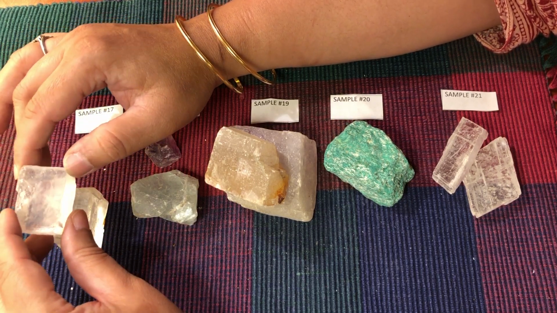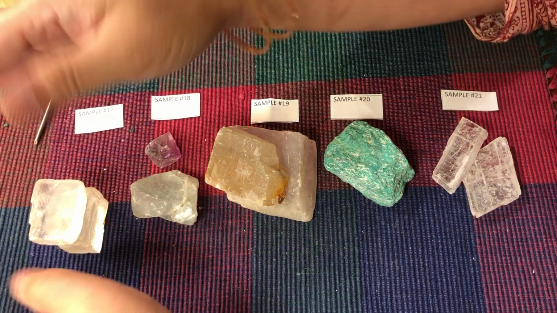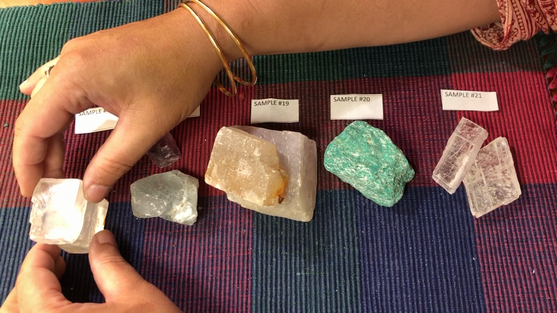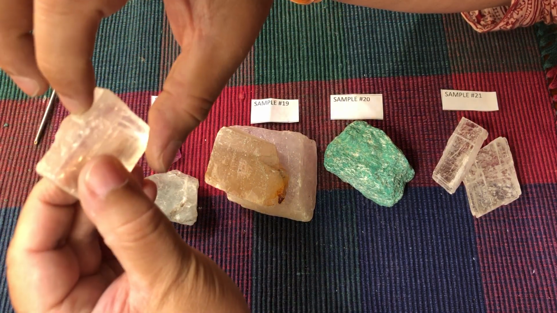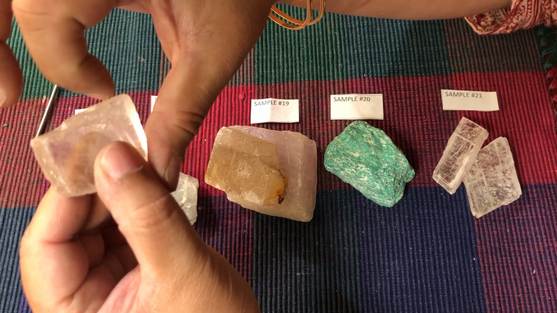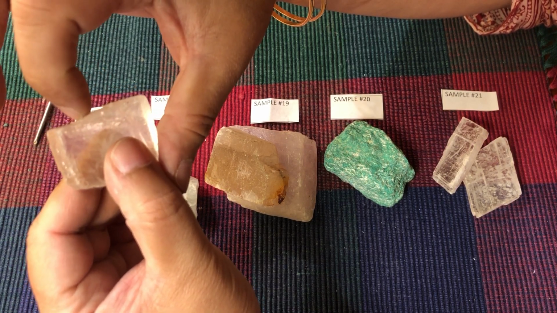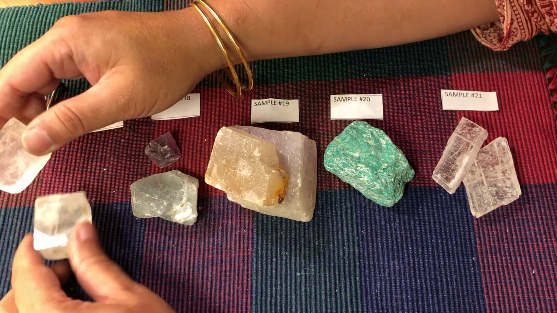That means the crystal lattice is such that the weak planes are along 90-degree orientations. So that is why the mineral, if you look at the broken surface here, has the step-like manner of breakage, and it's 90 degrees, the step. So that's the cleavage plane.